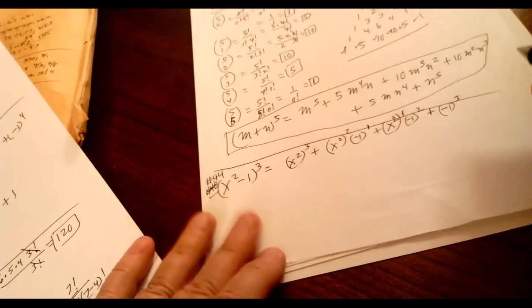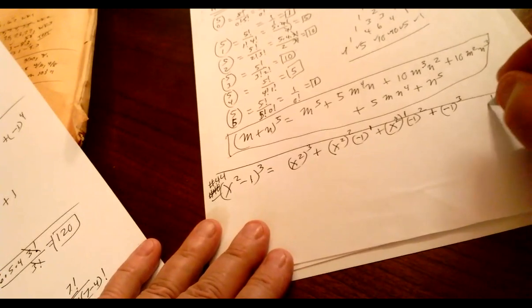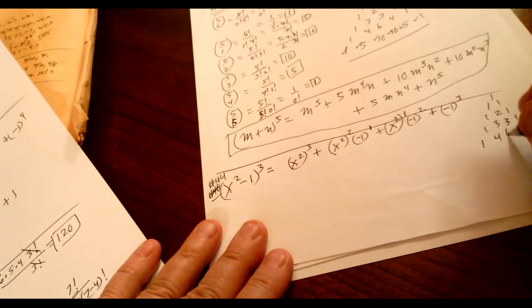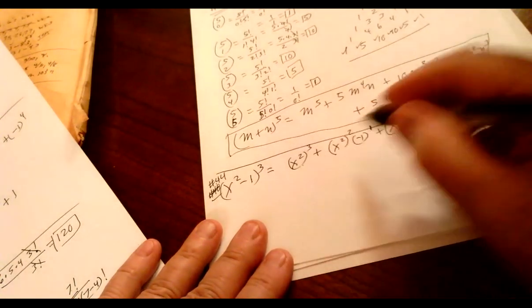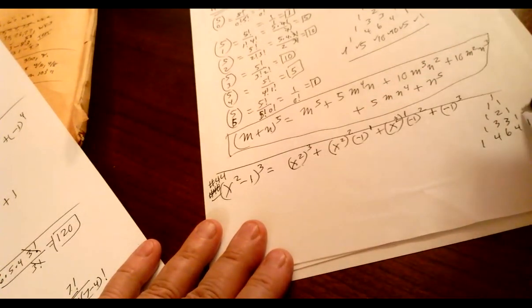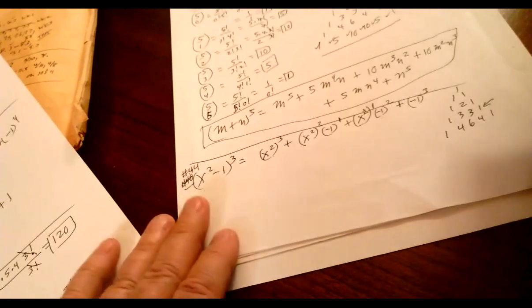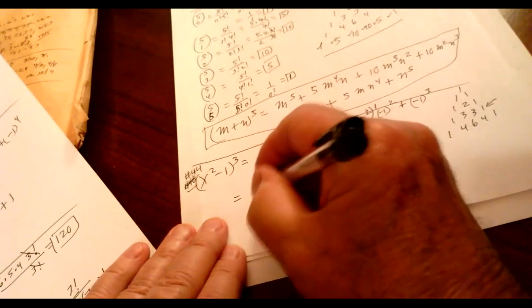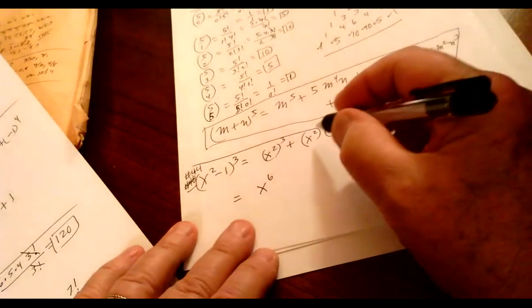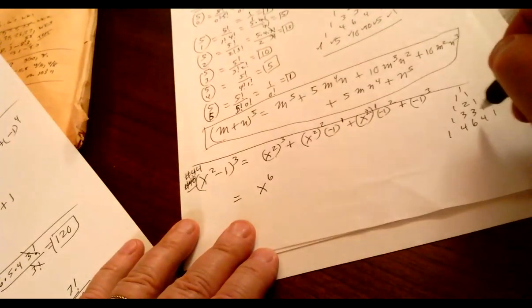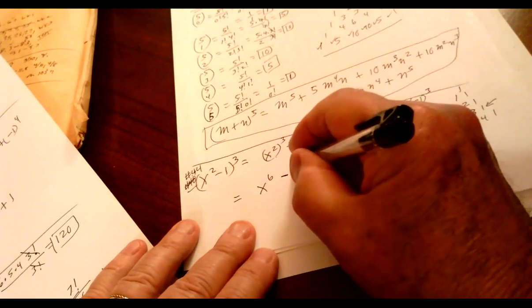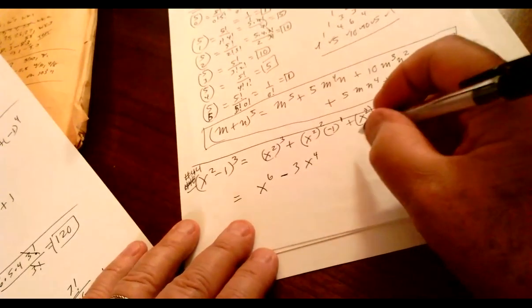So Pascal triangle gives us 1, 1, 1, 1, 1, that's a 2, 1, 3, 3, 1, 1, 4, 6, 4, 1. We have 1, 2, 3, 4 terms, so we're actually worried about that guy over here. Okay? So this becomes equal to 1 times x squared cubed, which is x to the 6th power. This guy is 3, but it's a minus. Minus 3 times x to the 4th power.